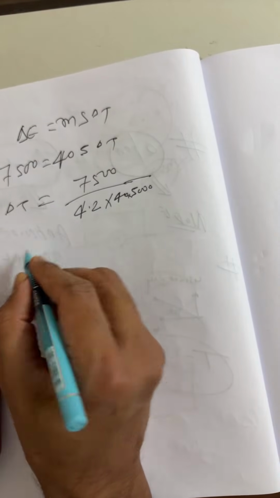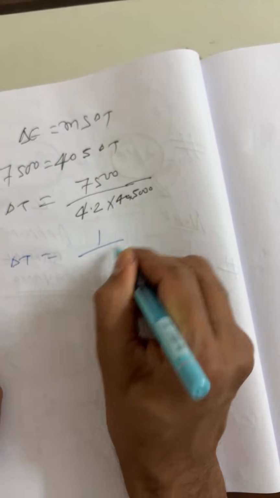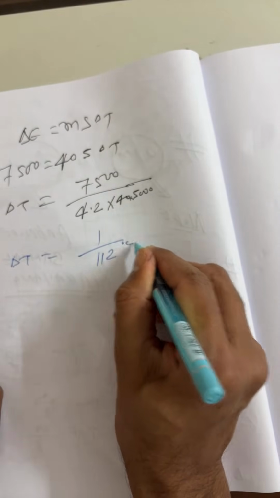Solving further, delta T you can get is 1 by 112 degrees Celsius.